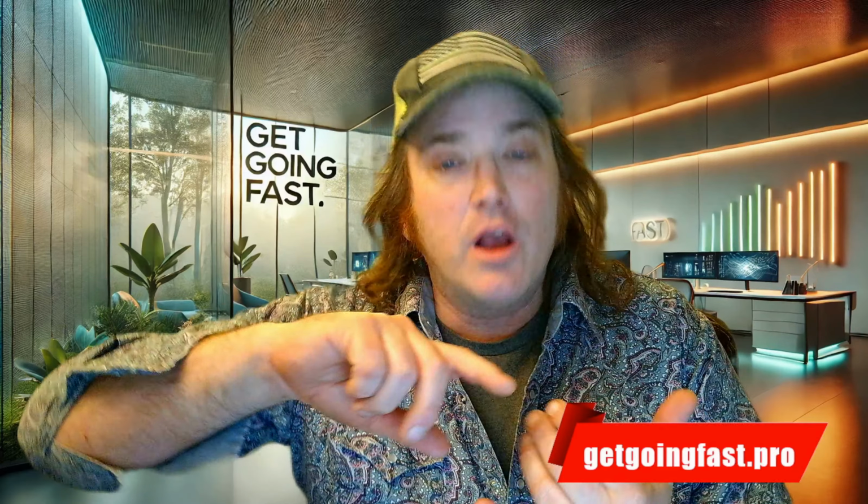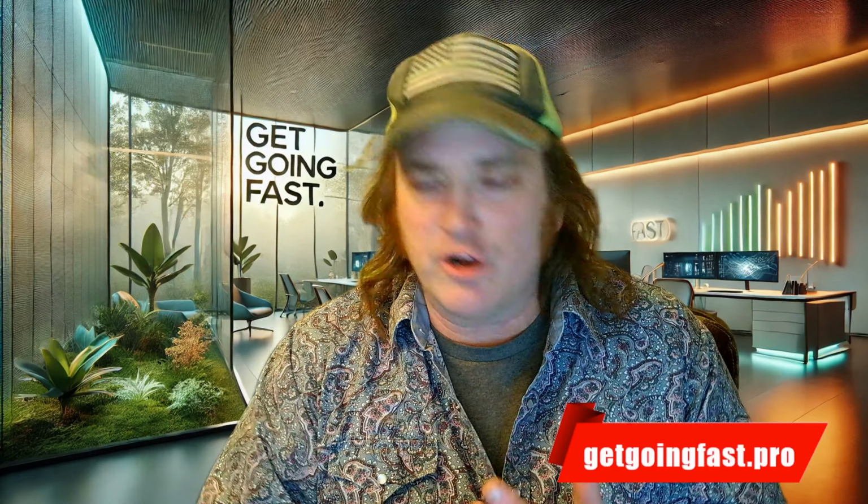All right, so as I mentioned, we have three different ways that we are going to look at installing this. The first one we're going to look at is the Get Going Fast model manager. It's really just click a button, get going. The second, we're going to look at the KeyGI workflow. And then the third, we're going to go ahead and do the straight Comfy Anonymous.